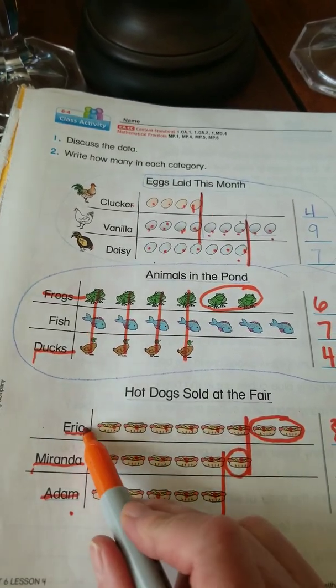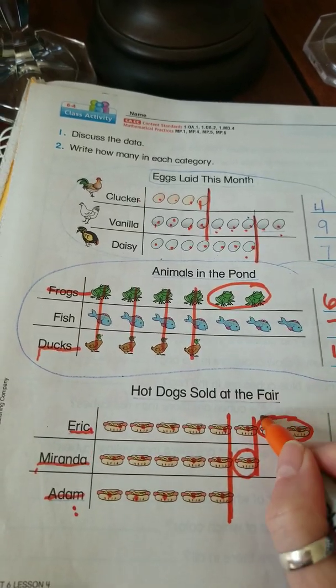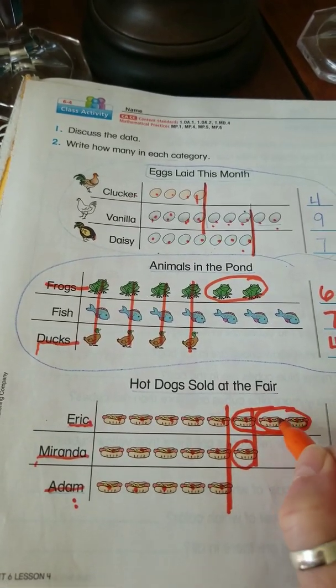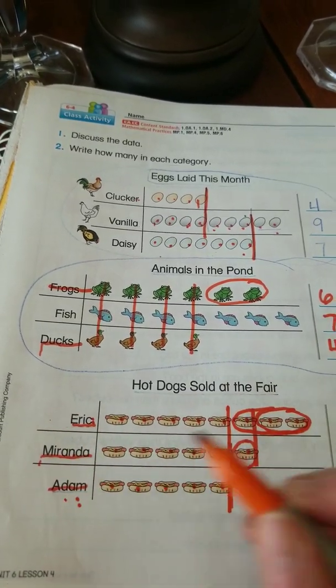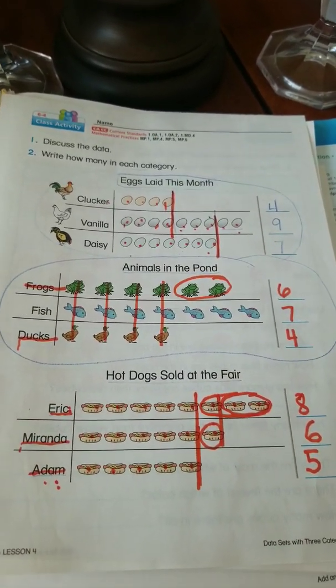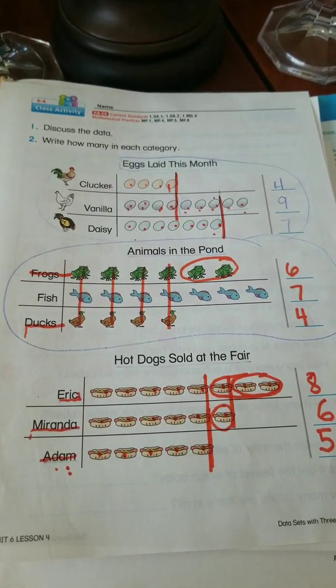If we compare Eric and Adam's data, we can see Eric has 3 more than Adam. This is Eric, this is Miranda, this is Adam. So we can talk about our data that way. All right? Our math is about data and graphing.